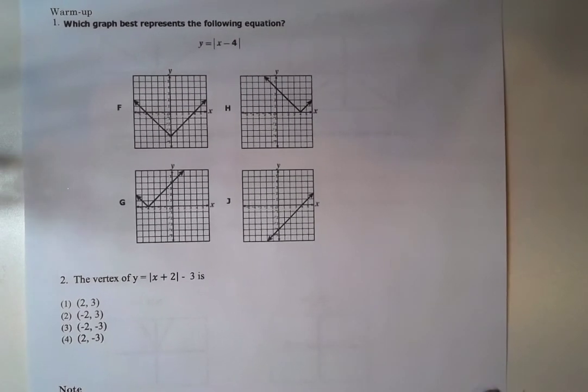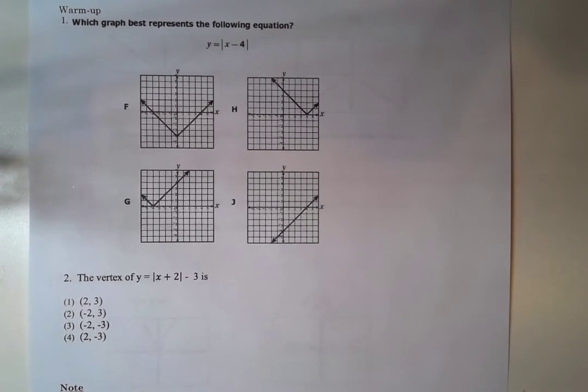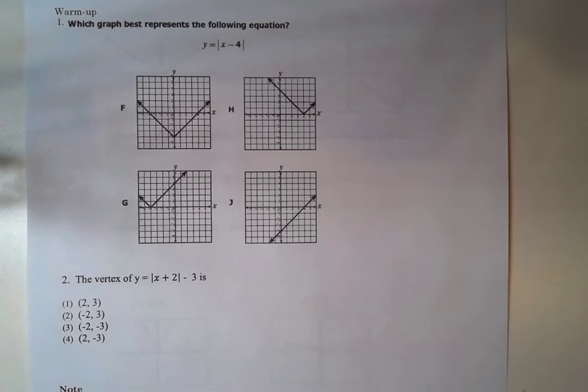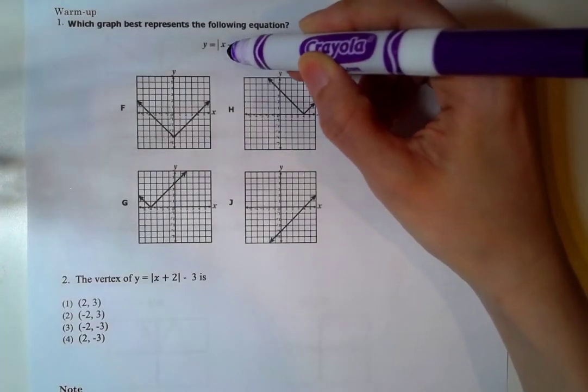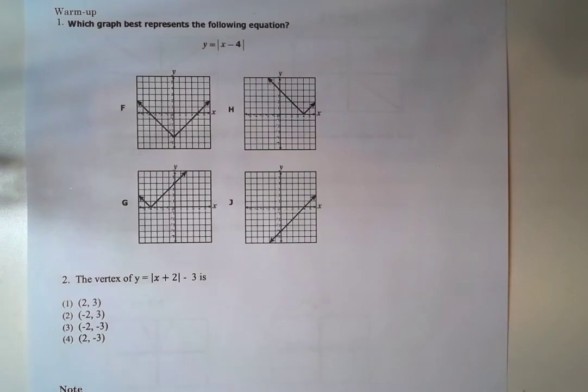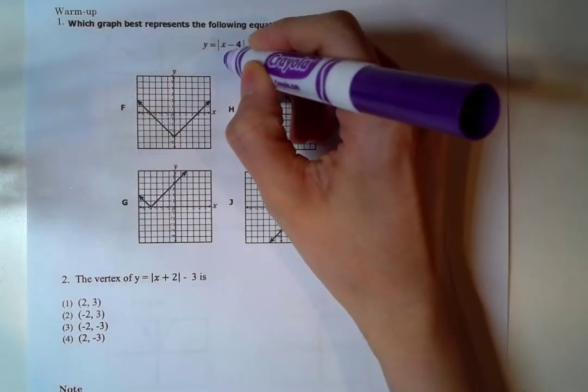So look, number 1 and 2. If you studied for the past 2 days, then you're supposed to do it right away, right? So look, you have -4 inside of the absolute value, so it will be 4 from here.